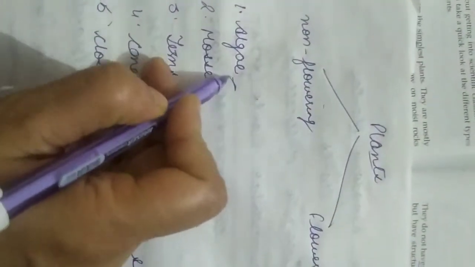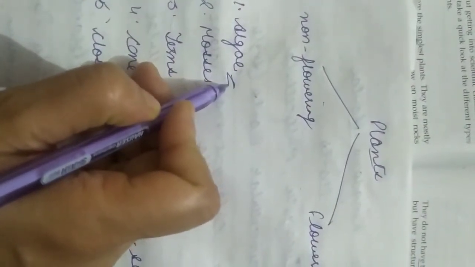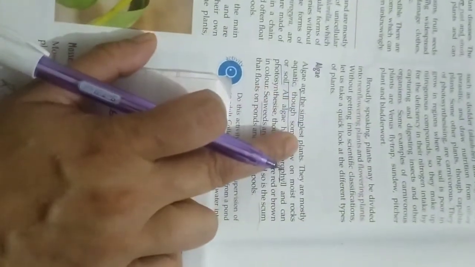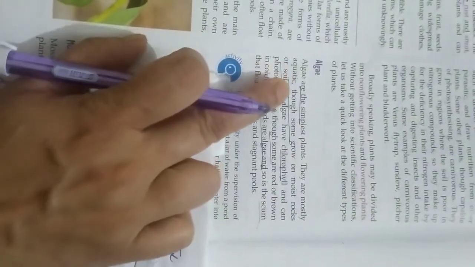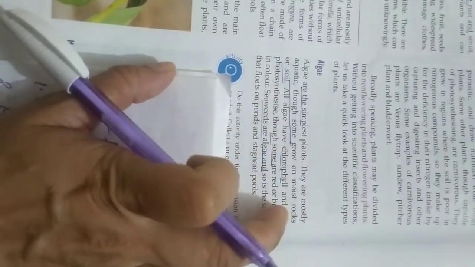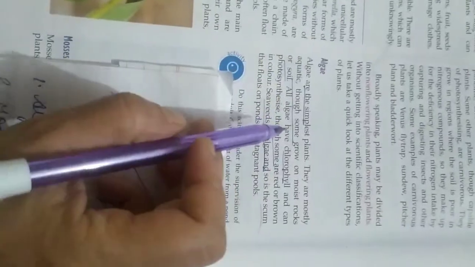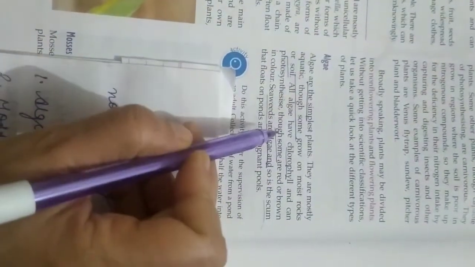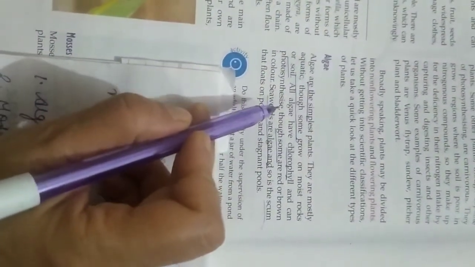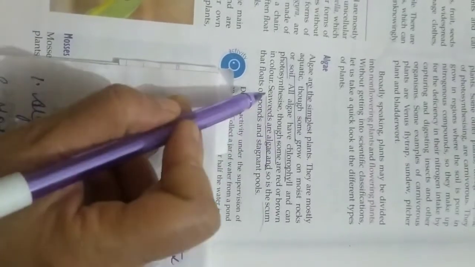First one is the algae. I already told you about the unicellular and multicellular types of algae. So algae are the simplest plants and they are mostly aquatic. Some also grow on moist rock or soil, meaning where moisture is present, algae can grow. All the algae have chlorophyll and can do photosynthetic reactions. And some are red or brown in color.